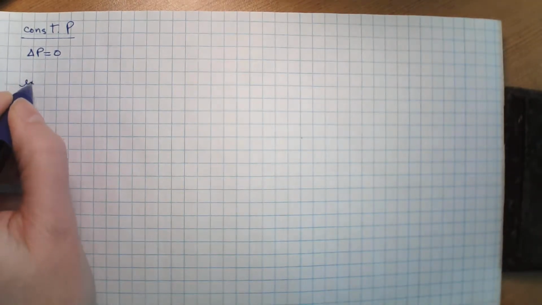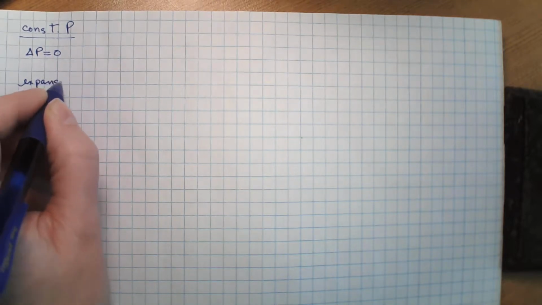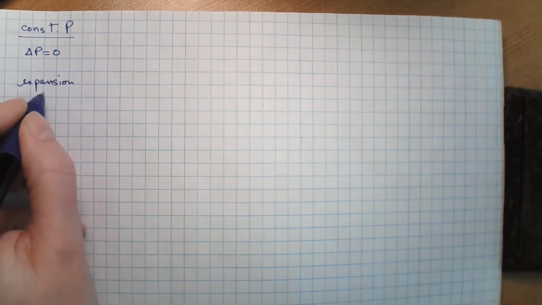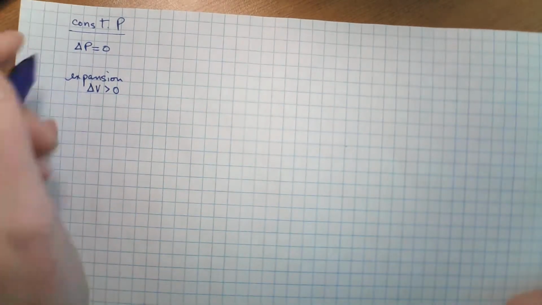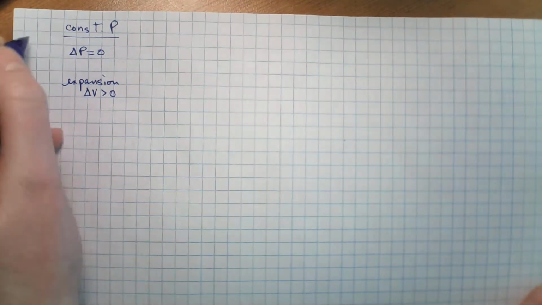Isobaric: pressure is constant, and therefore delta P is equal to 0. And it is an expansion. Okay, so delta V is greater than 0. And all of these are for a perfect gas.